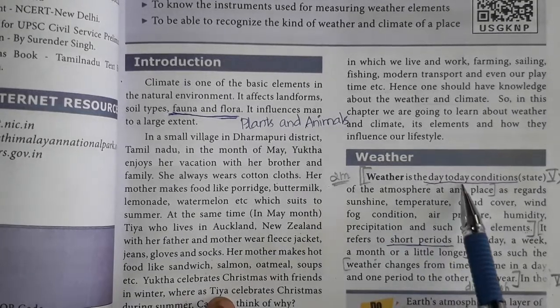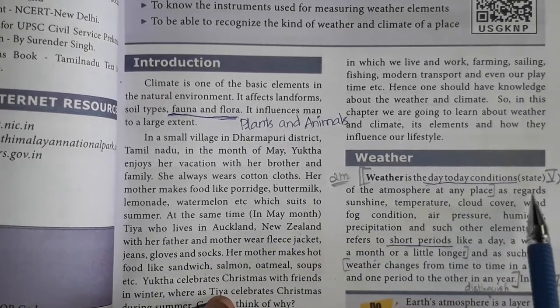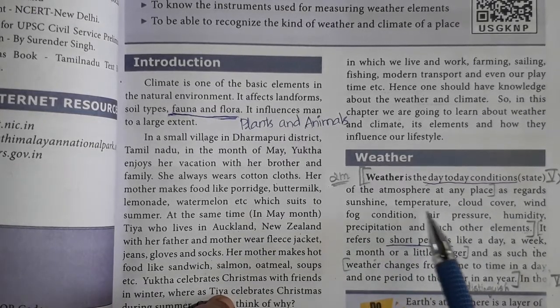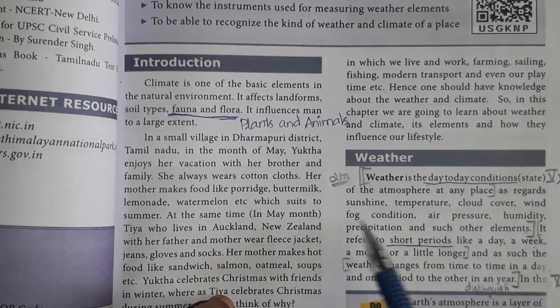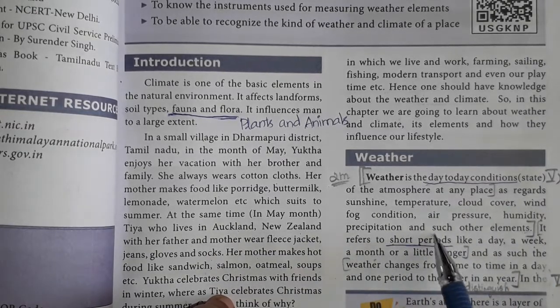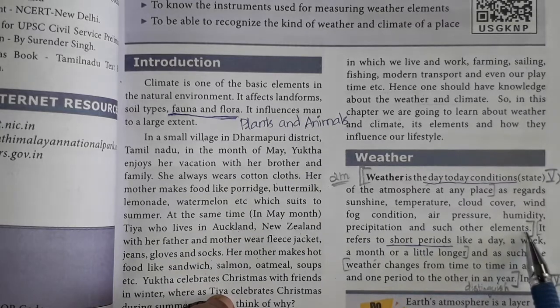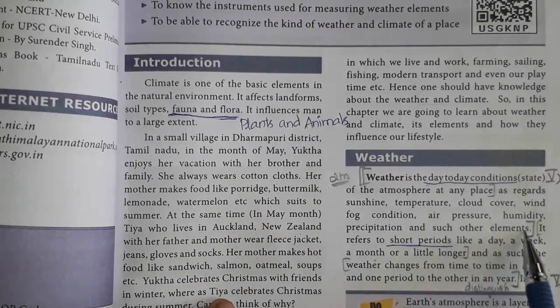Weather is the day-to-day conditions of atmosphere at any place as regards sunshine, temperature, cloud cover, wind, fog condition, air pressure, humidity, precipitation and such other elements. Okay. From weather to elements it is a 2 mark.